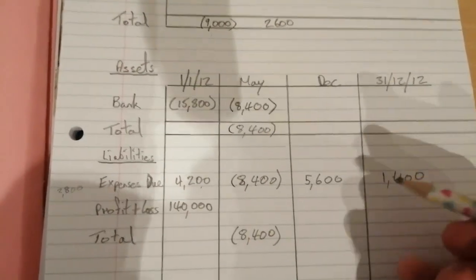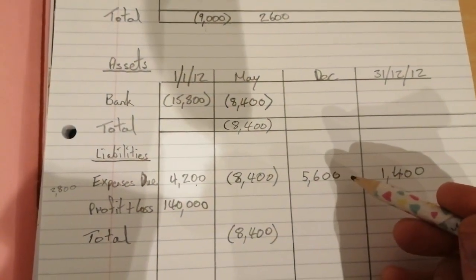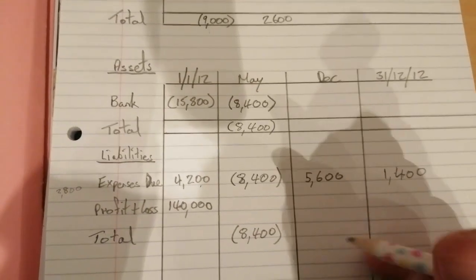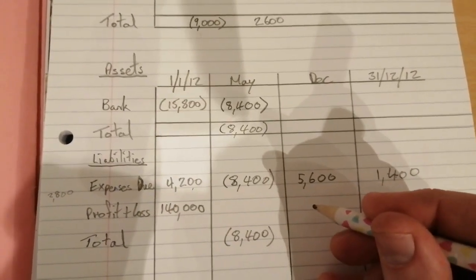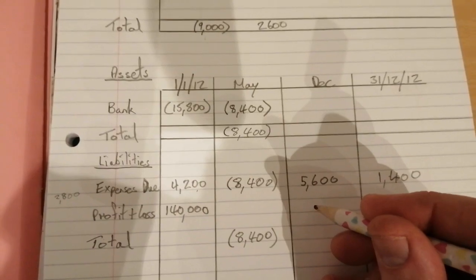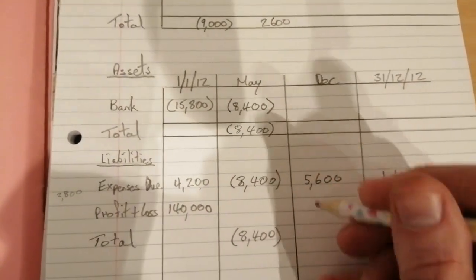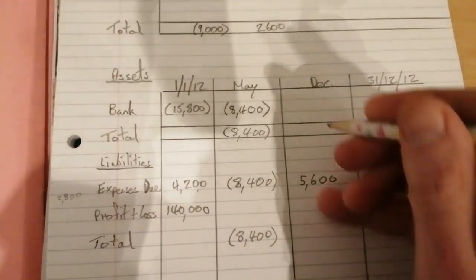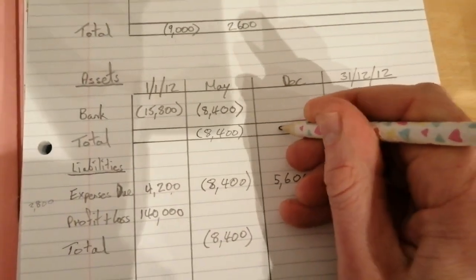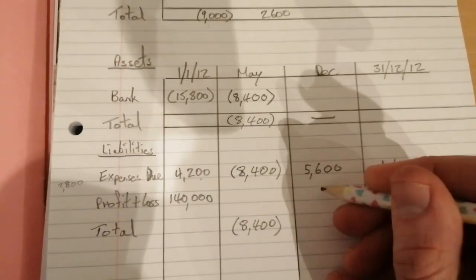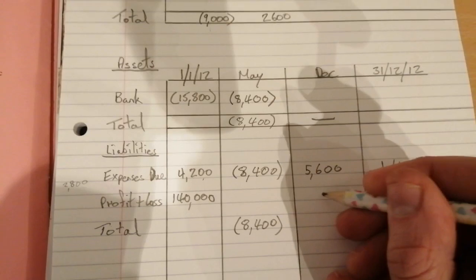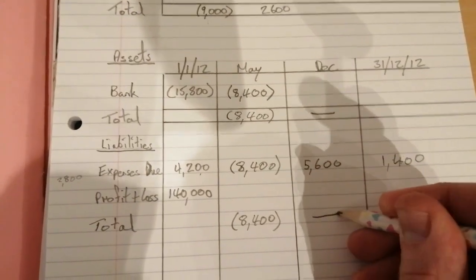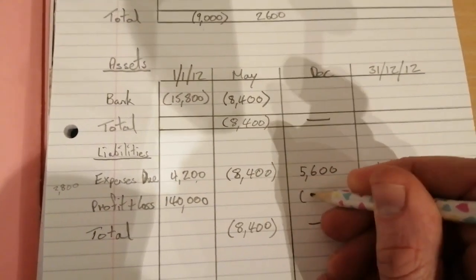And of course, as always, whatever I put in there, to get this all balancing, I need to put a similar figure in the profit and loss figure to make sure that I have my totals remain the same. So if I'm putting something in here, that means this total up here is just going to be 0. So what do I put in the profit and loss to make sure I have the same total down here? It has to be a minus 5,600.